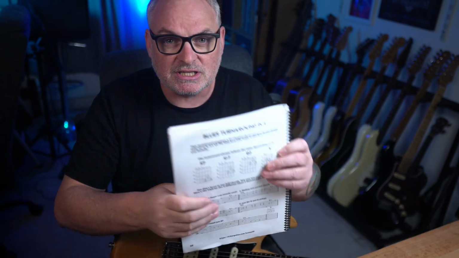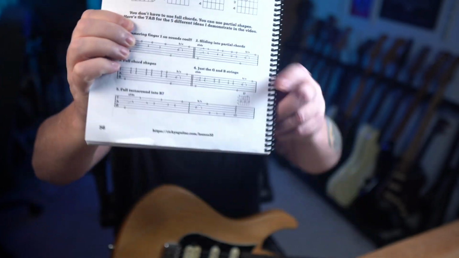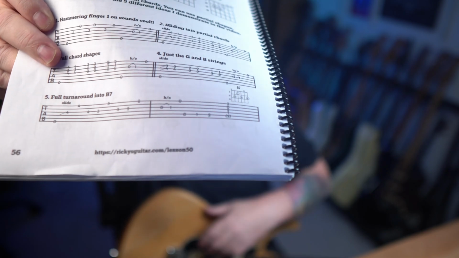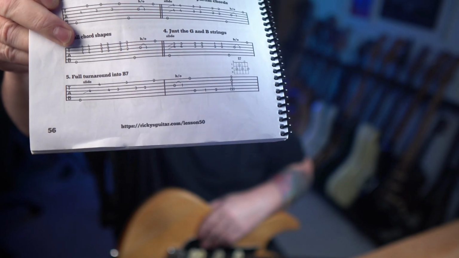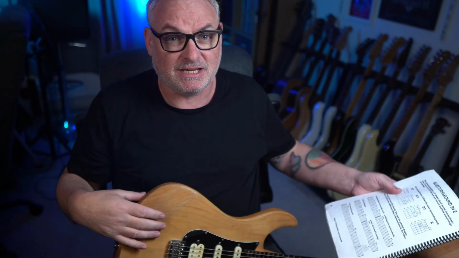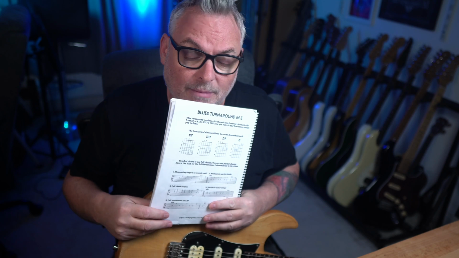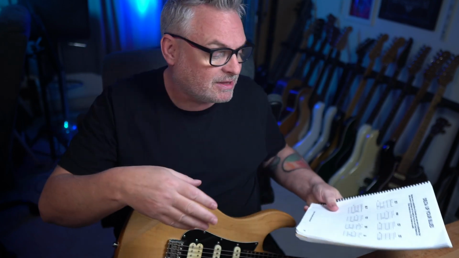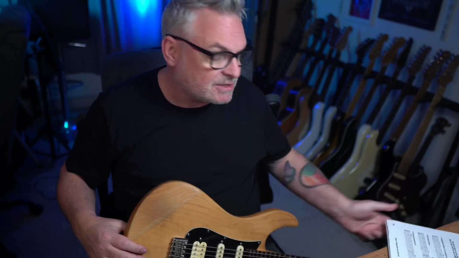So this is what it is. Let me just offer this up to the camera, let it focus on it. This is the blues turnaround in E. You can see that this is lesson 50 on page 56. Can you see that? Is that focusing? Yeah, so lesson 50, page 56, guys. This ties in with what we did last week with the 12-bar blues. So it's all part of the same thing. It's leading on to that. Yeah, and that's pretty cool.